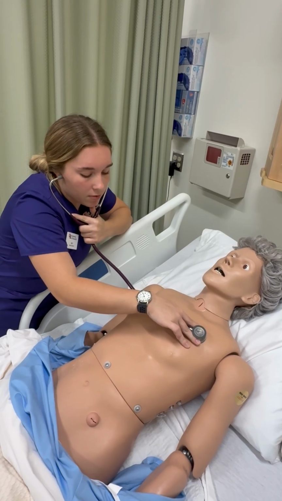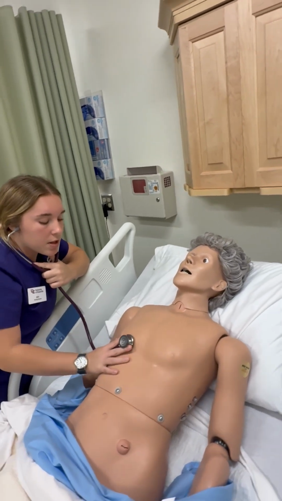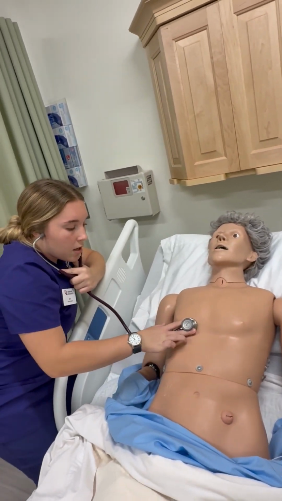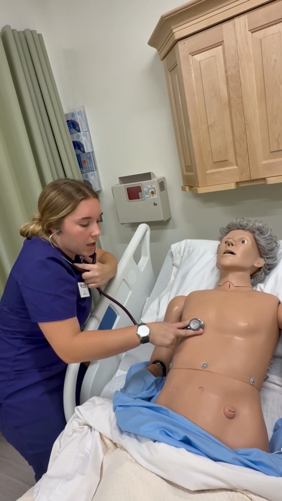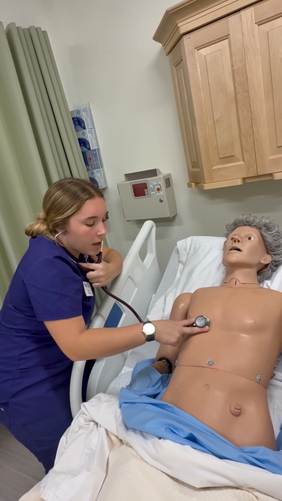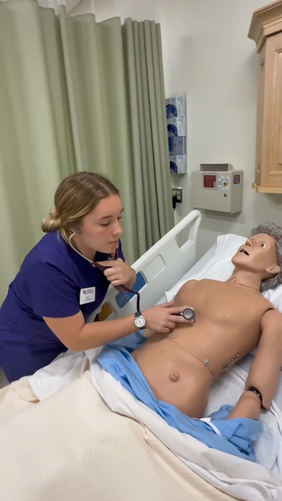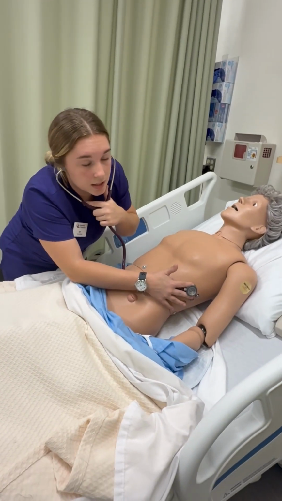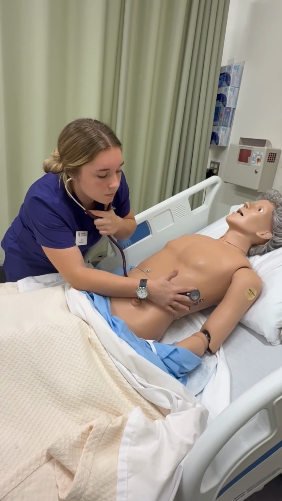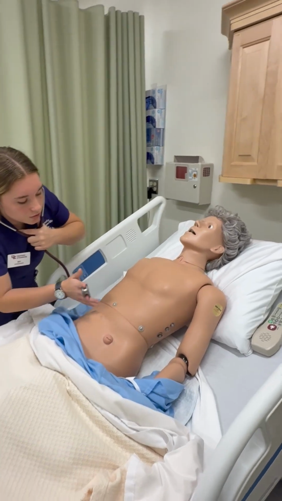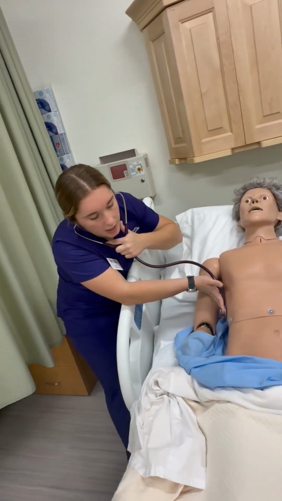From here, I'm going to move over to the right middle lobe, which is around the fourth intercostal space, close to the mid-clavicular line. From here, I'm going to listen to the left lower lobe, which is in the midline of the axillary. From here, I'm going to listen to the right lower lobe, which is also in the midline of the axillary.